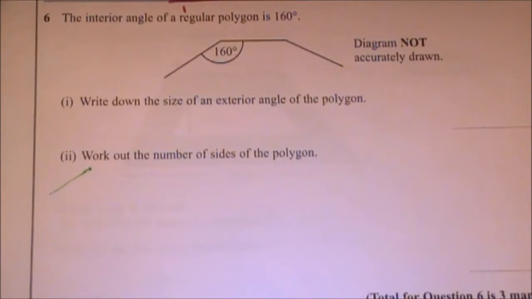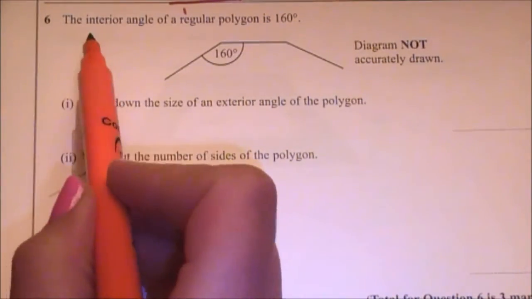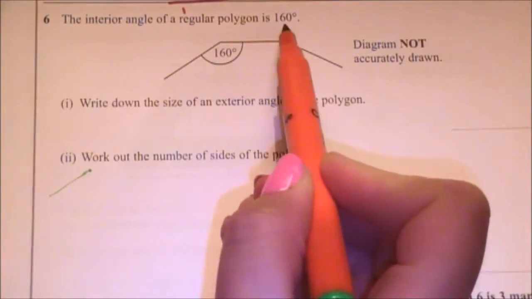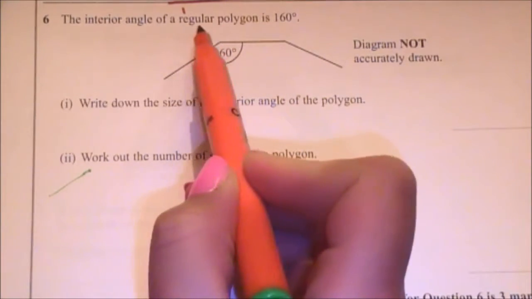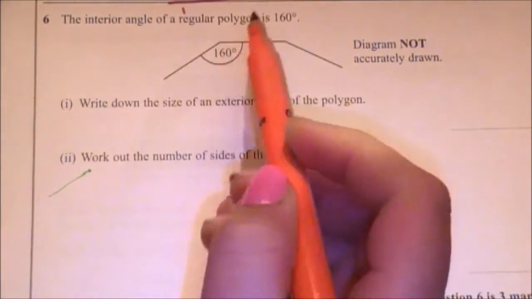Question 6 is a question about the interior-exterior angles of a polygon, and there's a couple of rules you can learn for this, but the most important, I think, is probably that exterior angles is equal to 360 degrees divided by the number of sides, and using that reasoning, the number of sides is equal to 360 degrees divided by the exterior angle. So in this case, it's given me the interior angle of a regular polygon is 160 degrees. The fact that it's regular means all the sides are the same length.